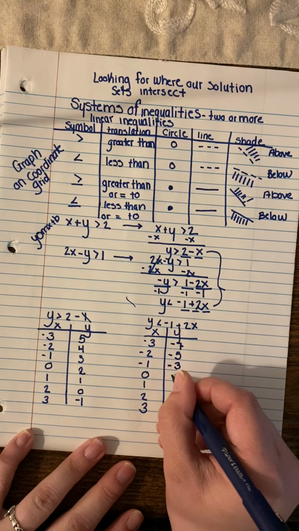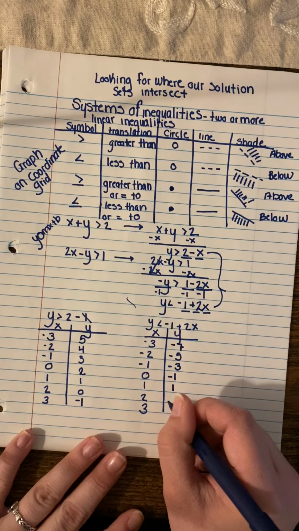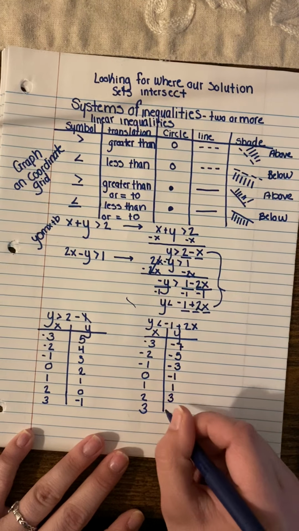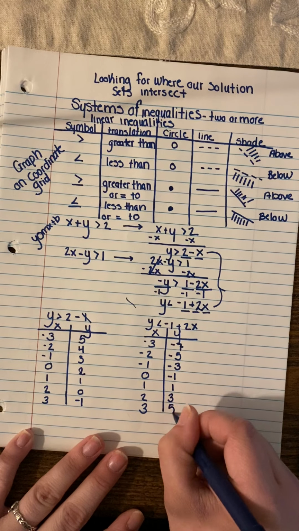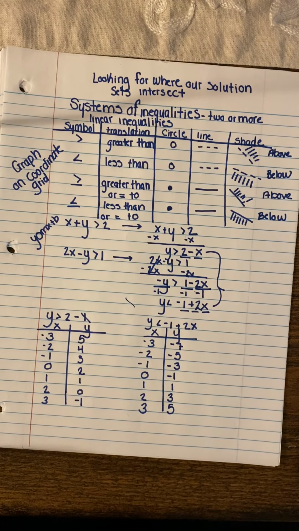Remember, I would use your graphing calculator or that graphing calculator app that I mentioned in the Systems of Equations video, okay? And it will give you your table. So here are our points. So we know our points.